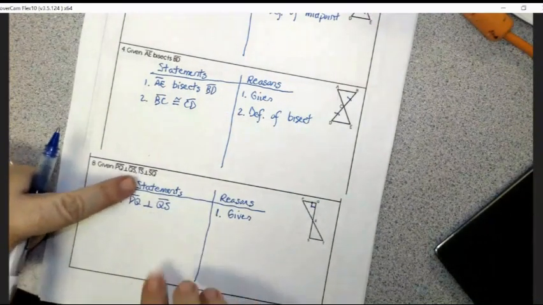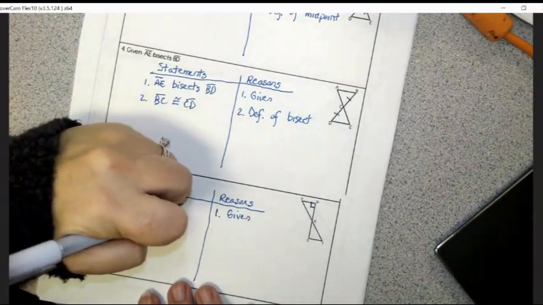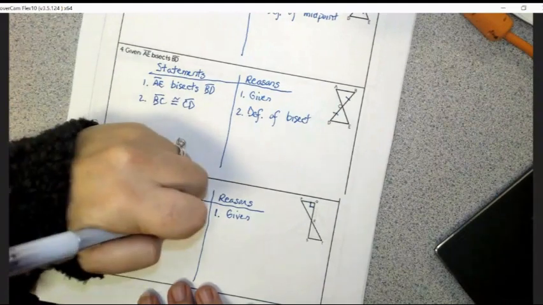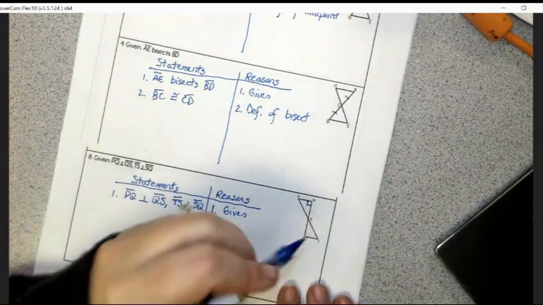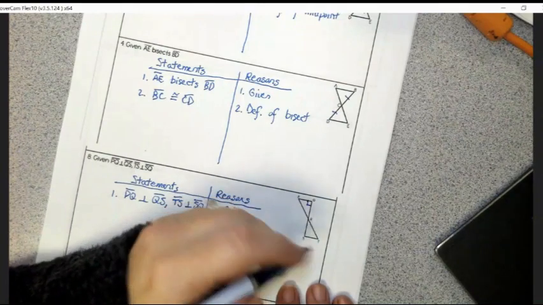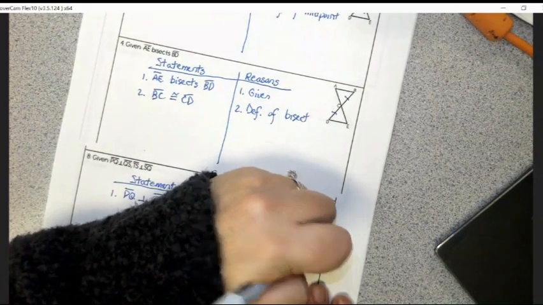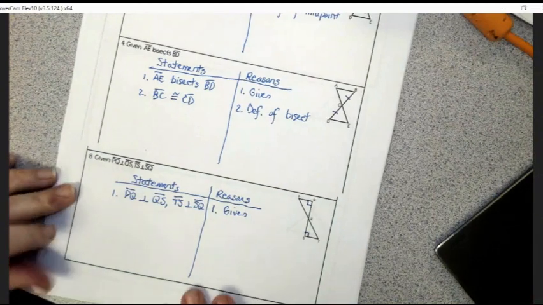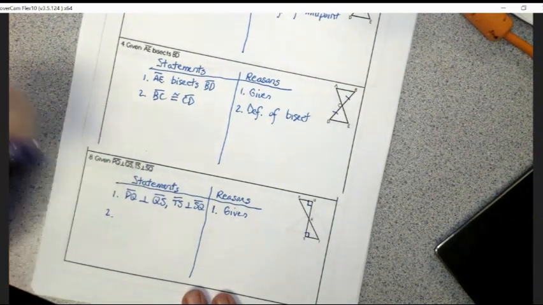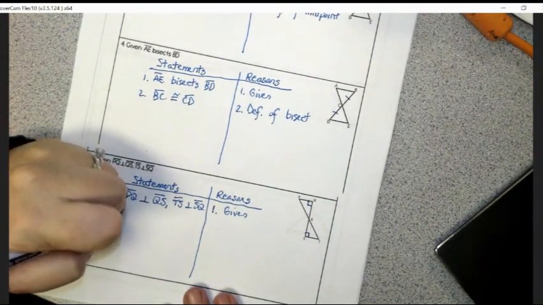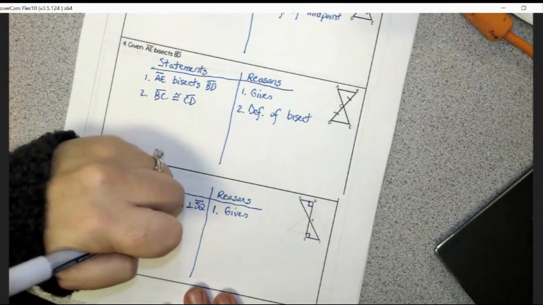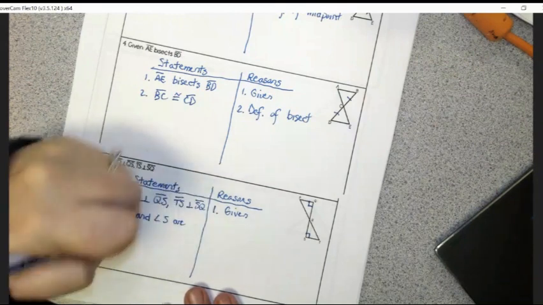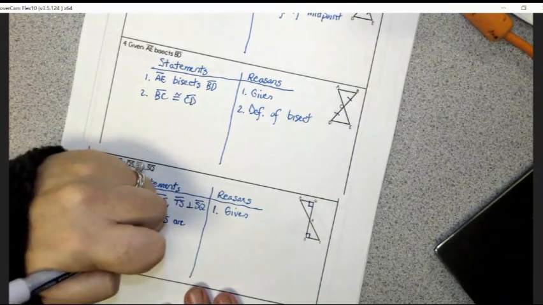Okay, also in the given information they said TS is perpendicular to SQ. So here TS is perpendicular to SQ means that this has to be a right angle. Okay, so then let's go back and write what we just wrote down. We put that angle Q and angle S are right angles.